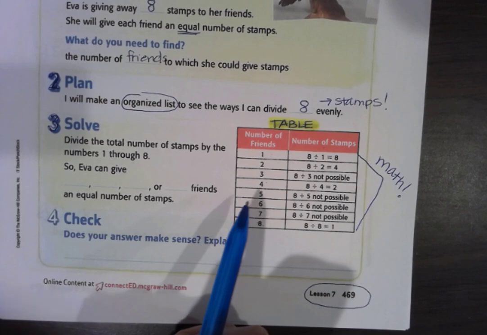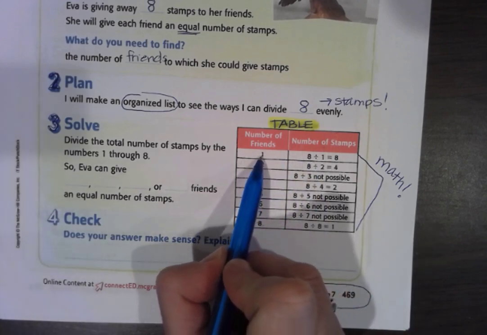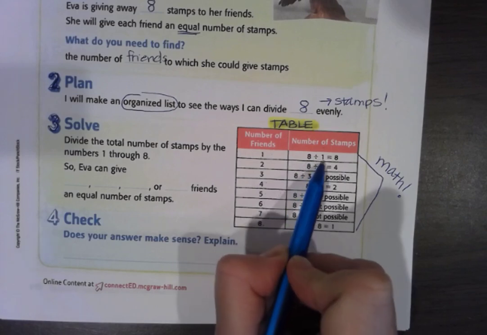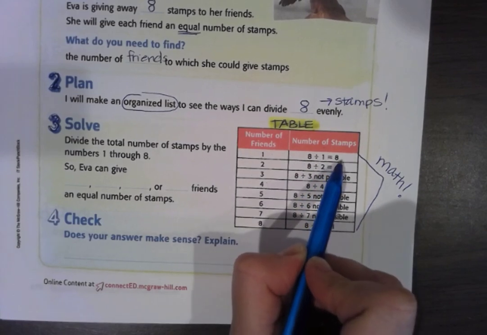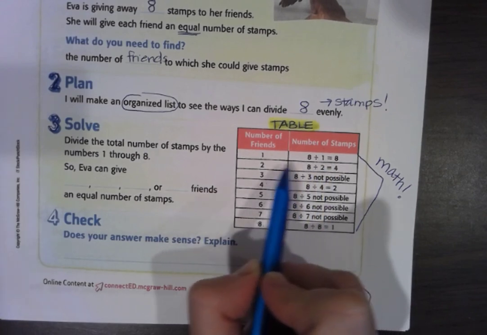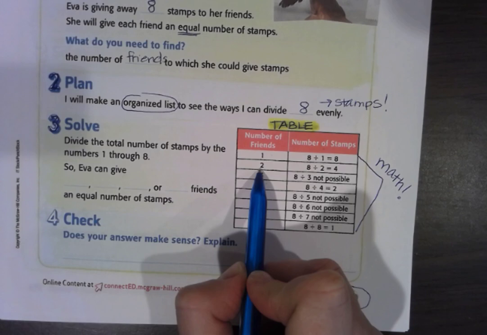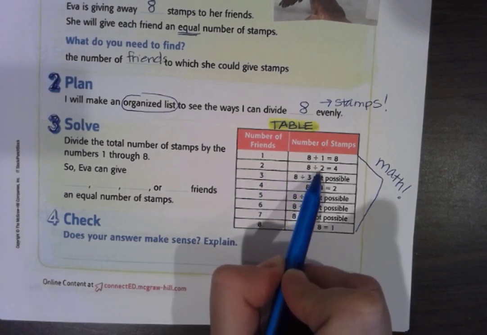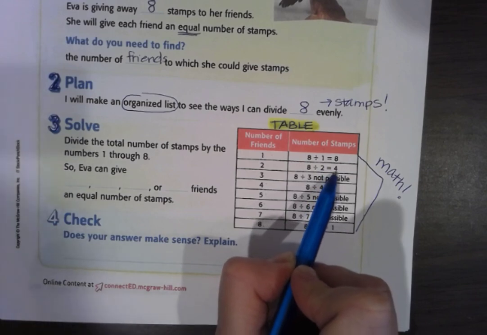So if we take a look at this, because the math is already done for us here, we can try to understand it. So if she only had 1 friend, she had 8 stamps divided by 1 friend, she could give 8 stamps away. So that one person would get all 8. But if Eva wanted to give 2 friends the stamps, 8 stamps divided by 2 people, each person would get how many? 4 stamps is right. So each person would get 4 stamps.